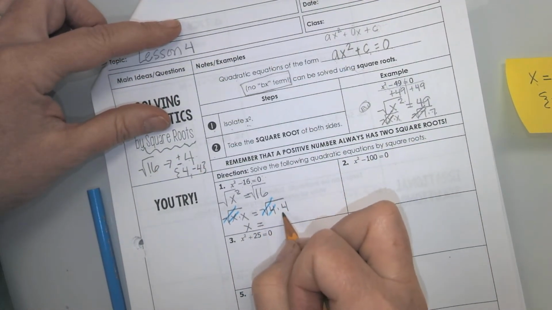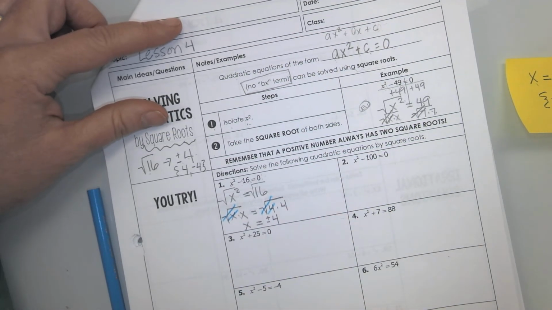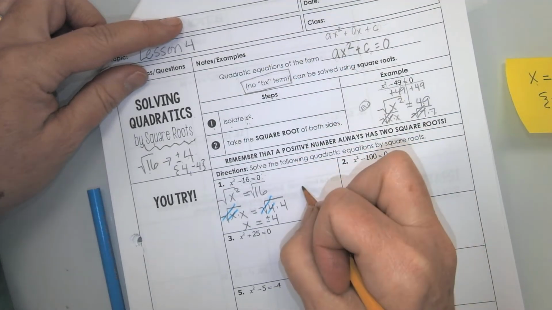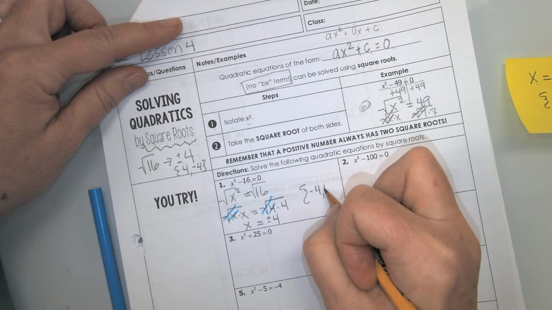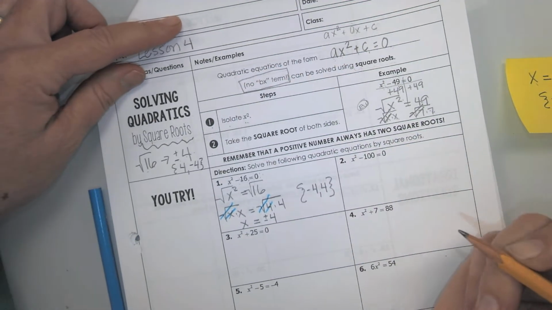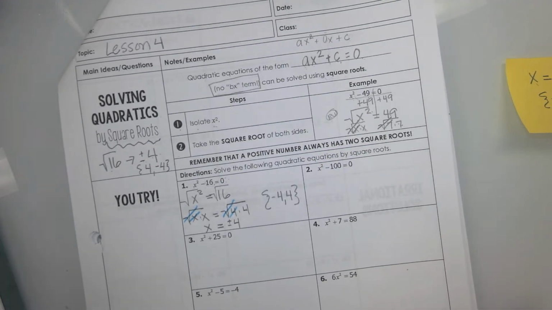equals, and remember this could technically be a positive 4 and it could be a negative 4, so I'm going to write both. So when I write my roots, it's going to be a negative 4 and a positive 4. And that one is done. Okay, let's try 2 more.